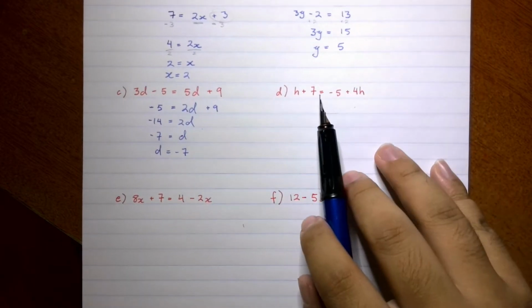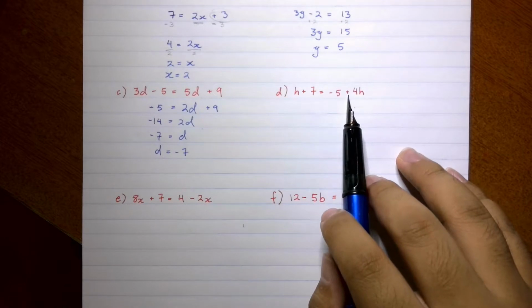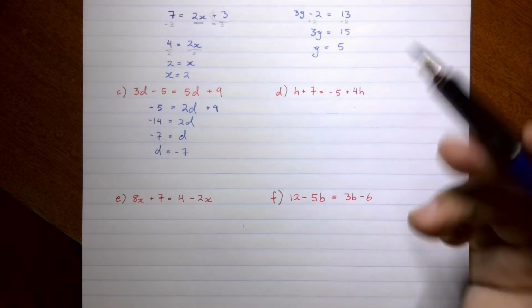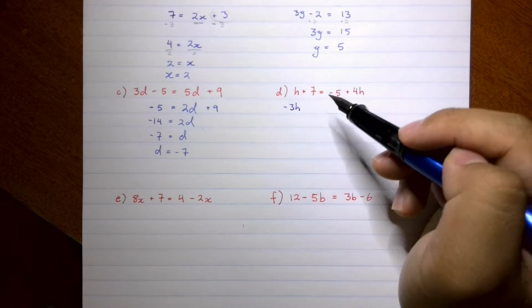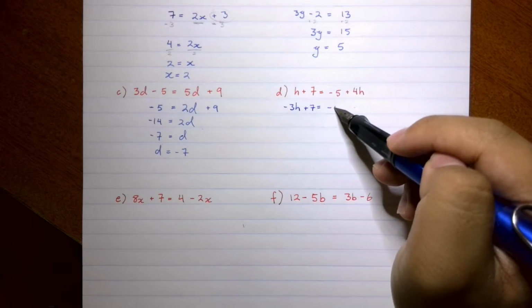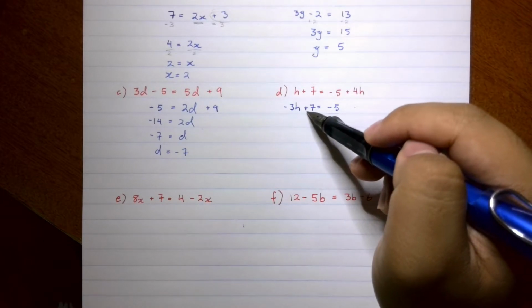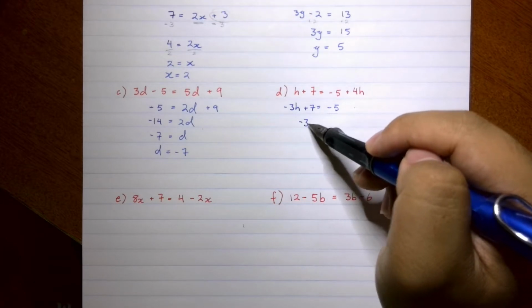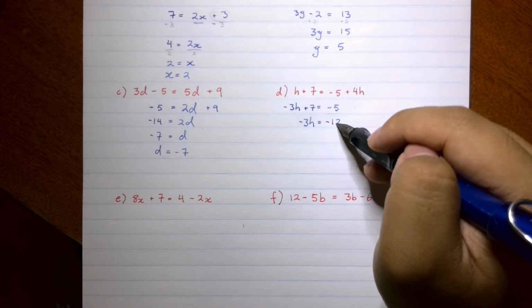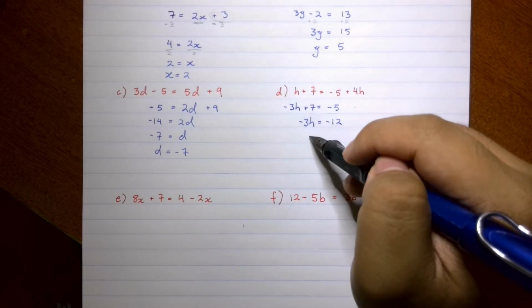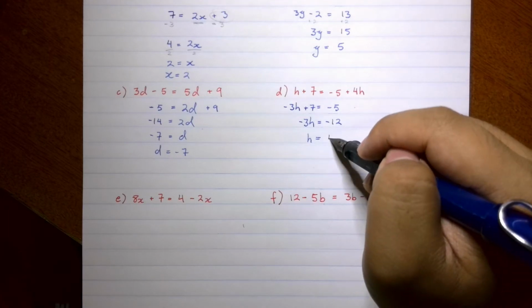Moving right along. In this one, I'm going to put my letters on the left-hand side. So I'm going to subtract 4h. So minus 4h. h minus 4h is negative 3h, and everything else copies except for this plus 4, because we subtracted 4h. We're going to now subtract 7, which leaves us with negative 3h is equal to minus 5 minus 7 is minus 12. Dividing both sides by negative 3, h will be negative 12 divided by negative 3 is positive 4.